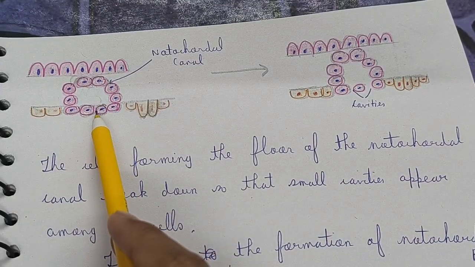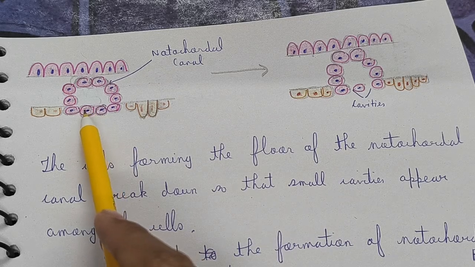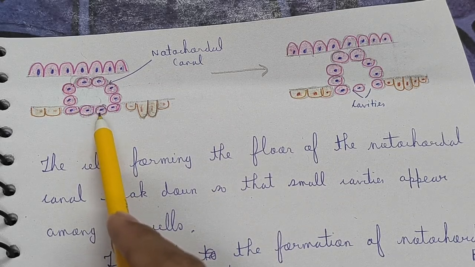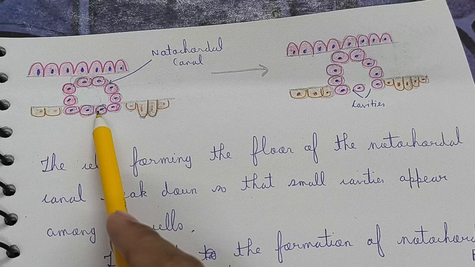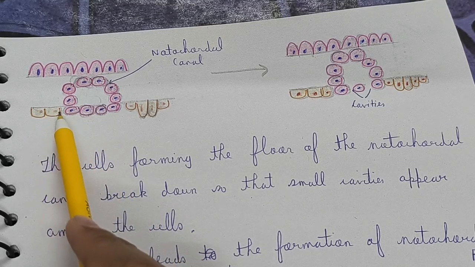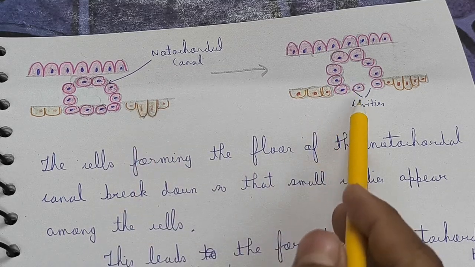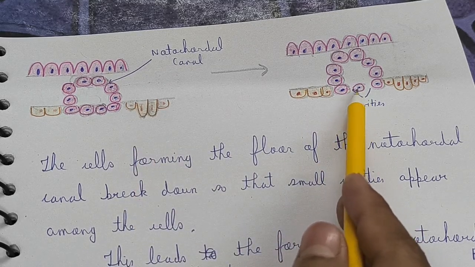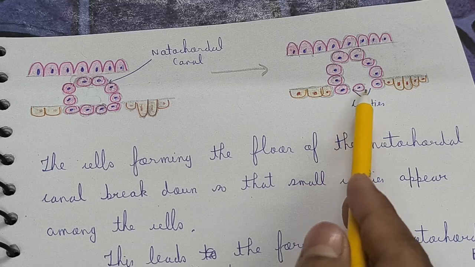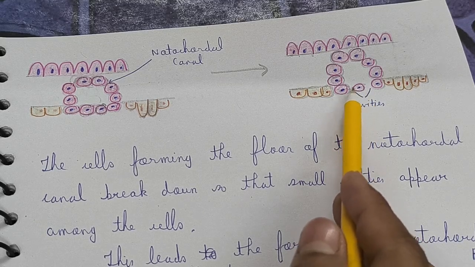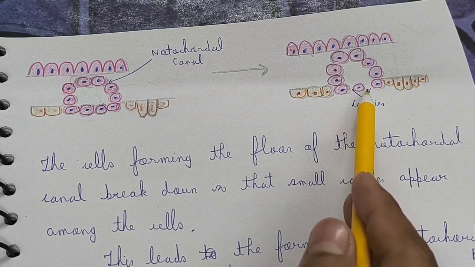Here, all the cells forming the floor are still joined together, so no cavity or space is found between the cells, but they are joined or mixed with the hypoblast cells. But now you can see that slowly cavities or spaces begin to appear among the cells forming the notochordal canal.